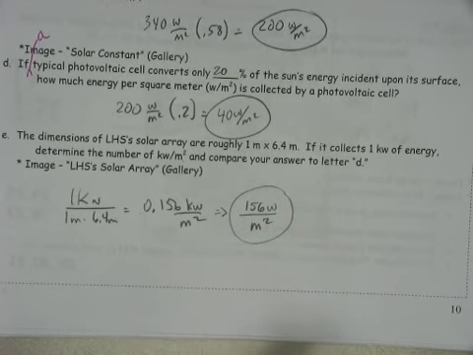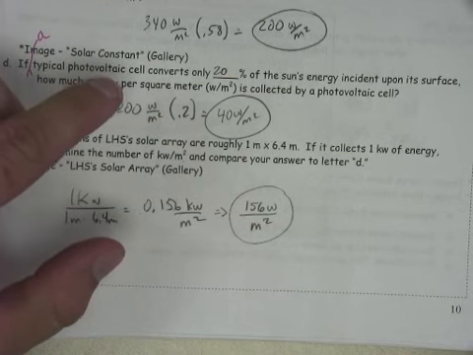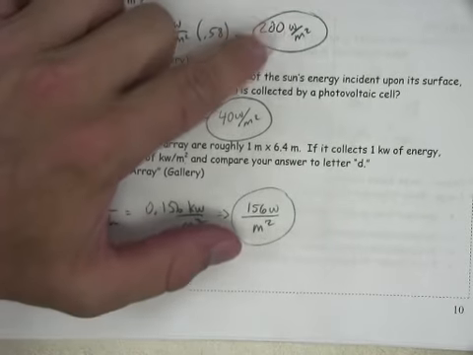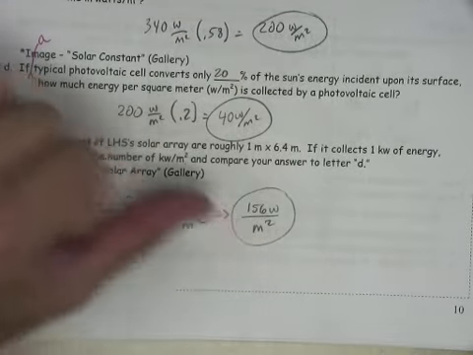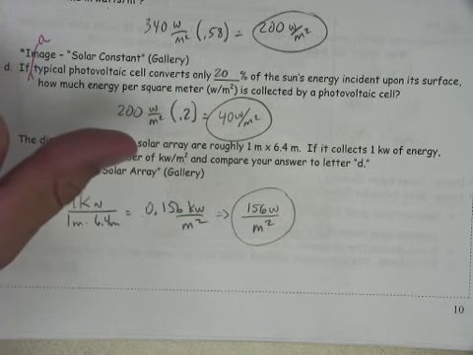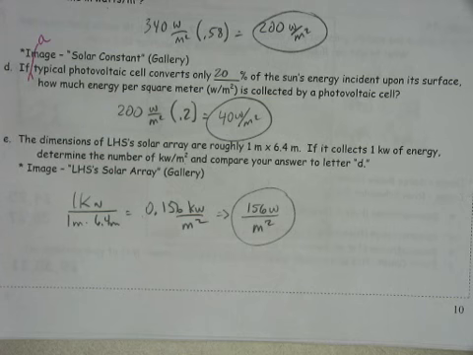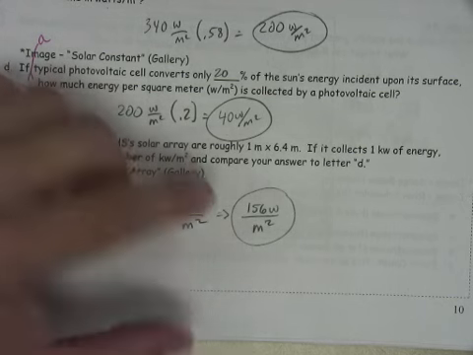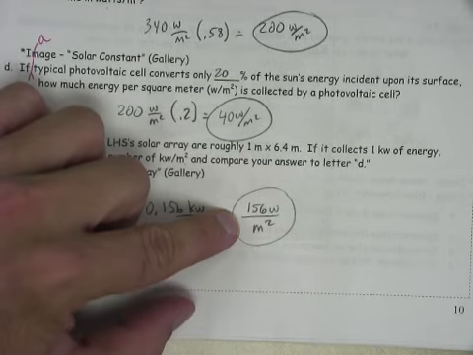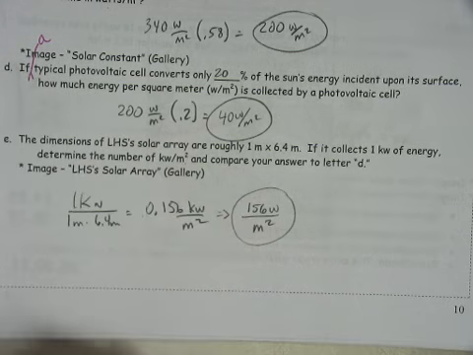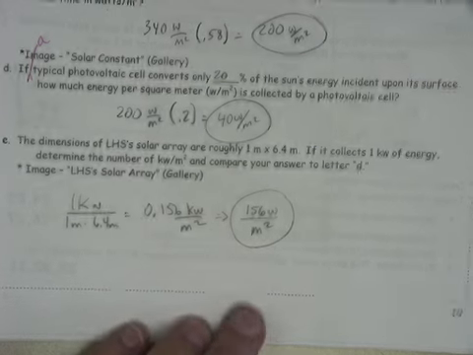Now, what's kind of interesting is that's somewhat similar to what we had up here. So that's about the best we can get per square meter, and that's with a fairly big array. So 156 watts per square meter. This is kind of interesting. All right, flip it over, and we got one more over here.